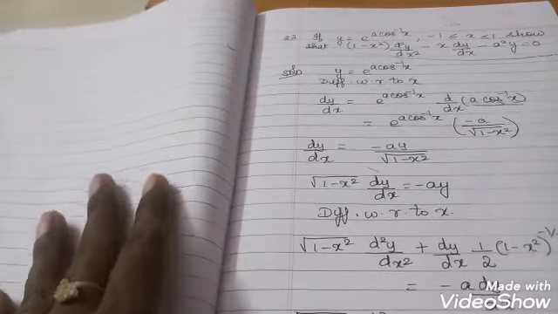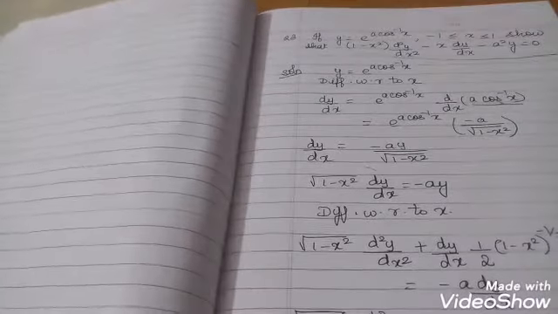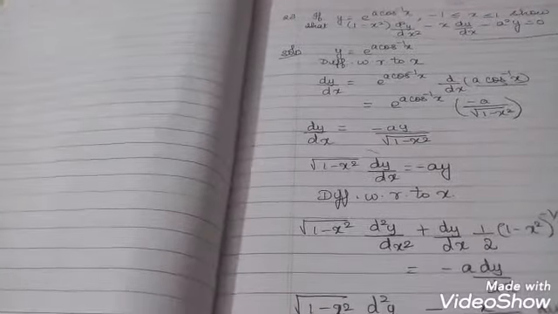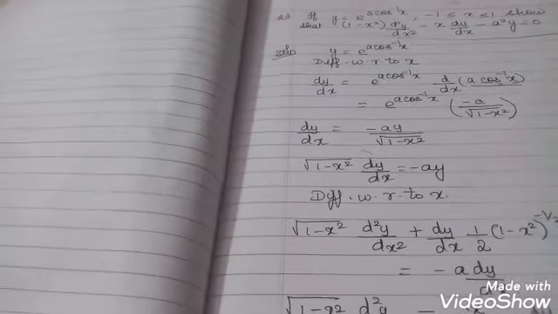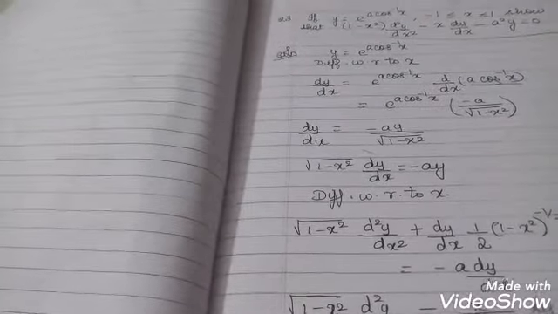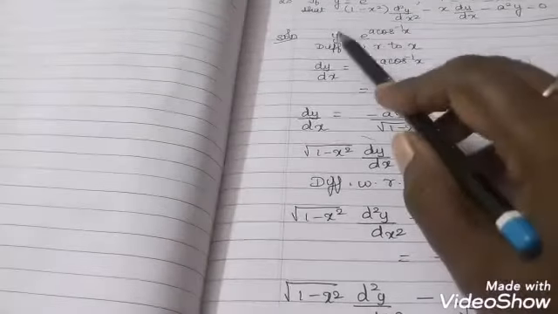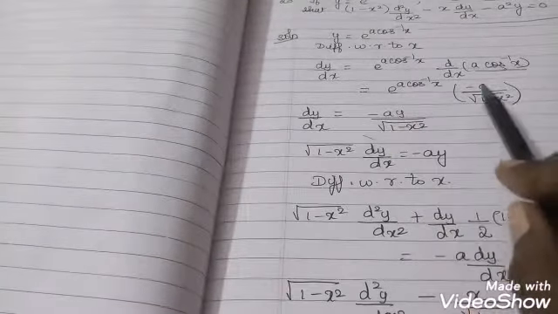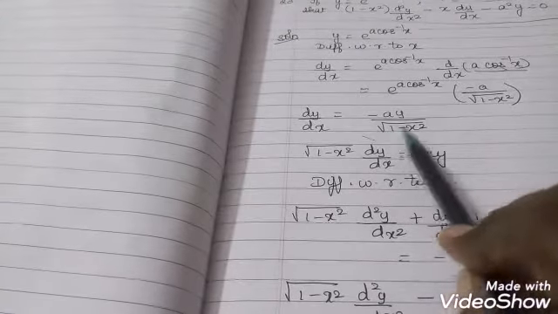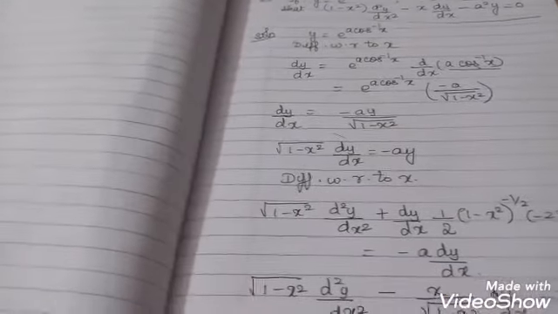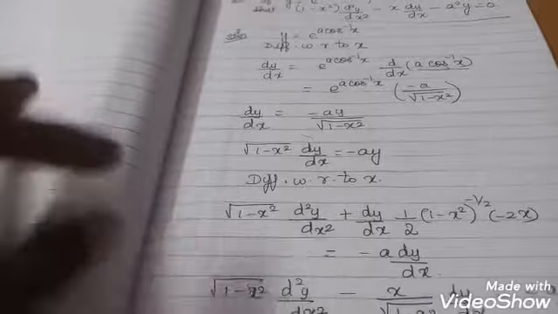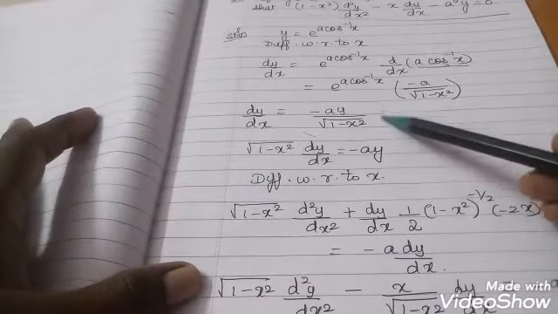Minus a by root of 1 minus x squared. Now, what is this e power a cos inverse of x? That's nothing but equal to y. So, how do I write it? It's minus a y divided by root of 1 minus x squared. Now, you've got your dy by dx here.